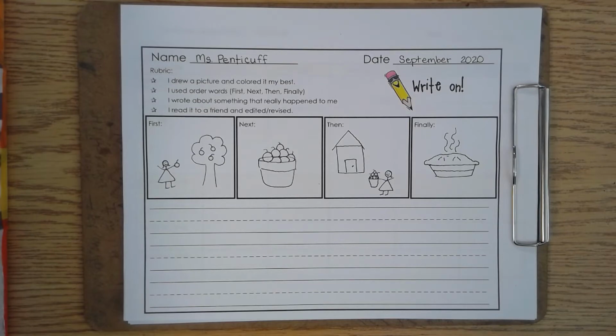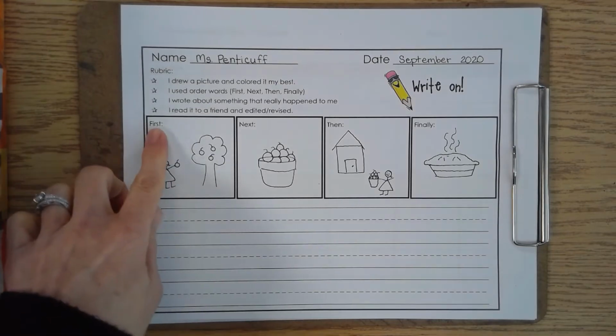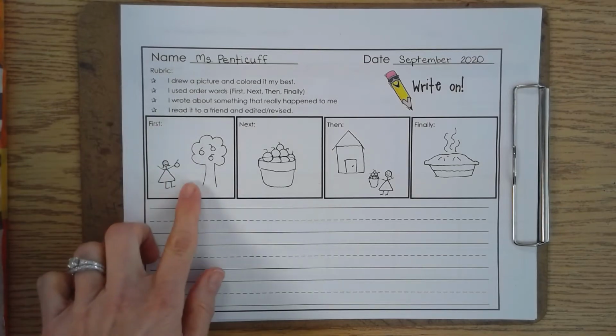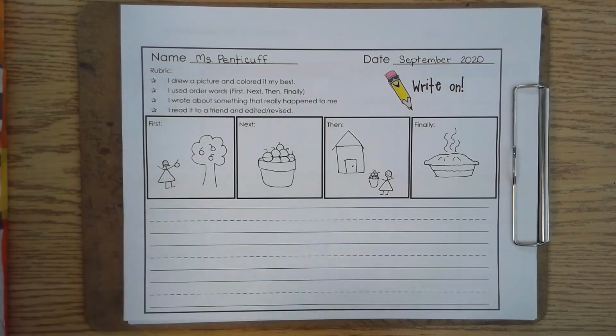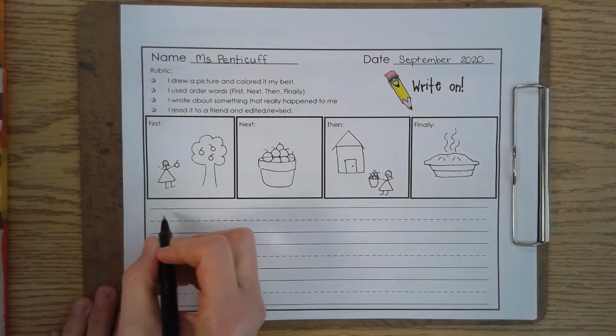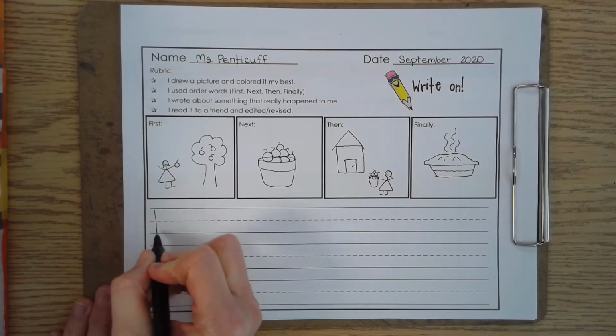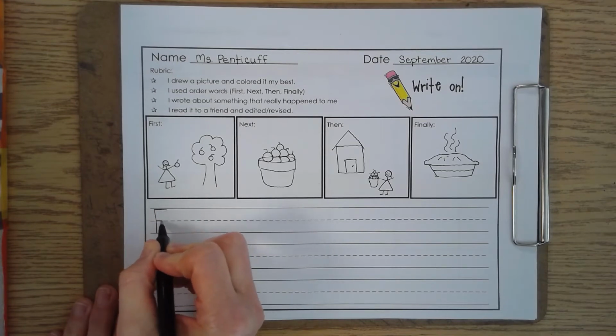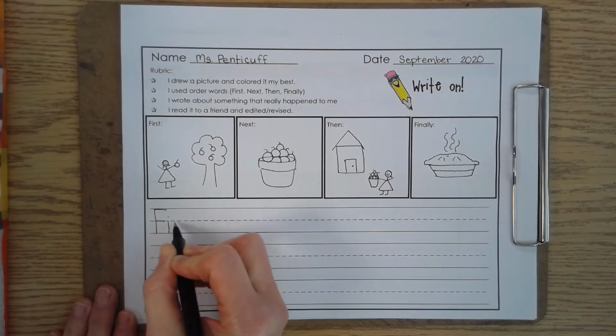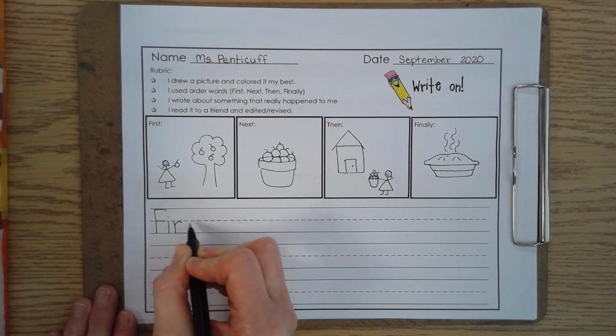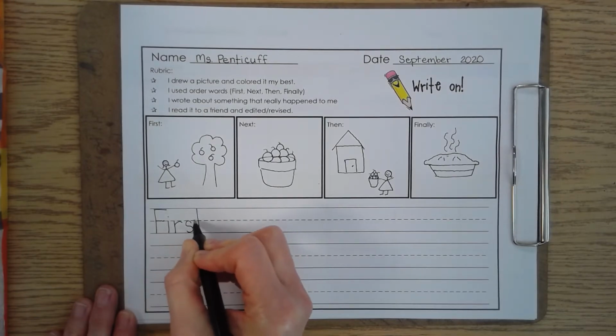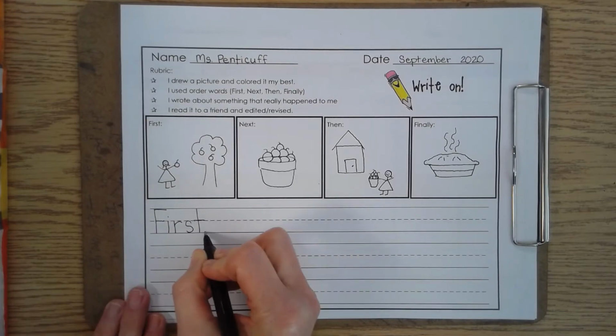All right, so I'm going to look at my first picture, which says first, F-I-R-S-T. And in the first picture, I can see that I am picking apples. So I'm going to write first, F-I-R-S-T. I'm going to put a comma.